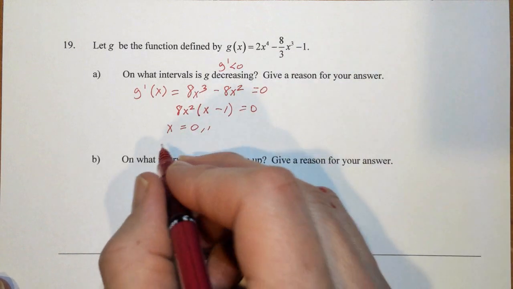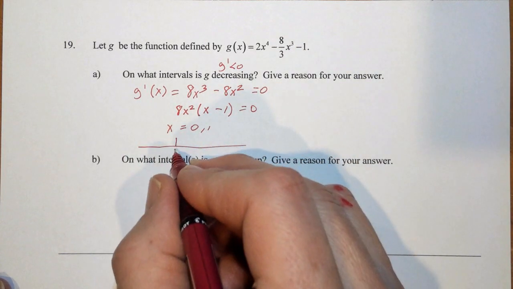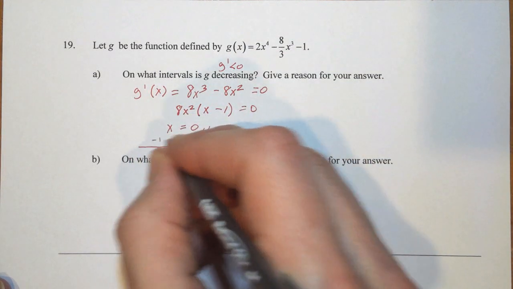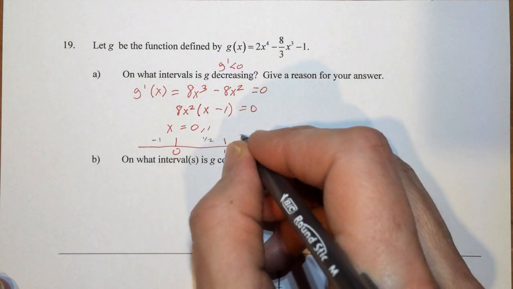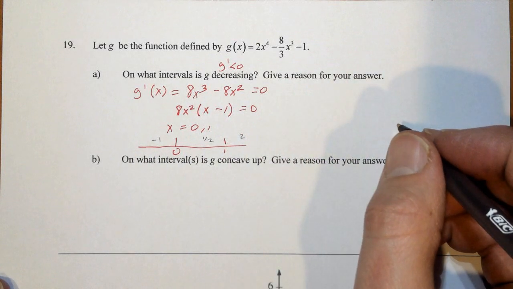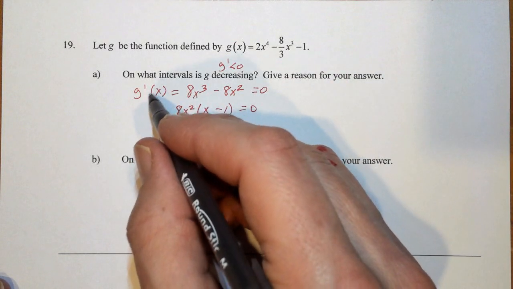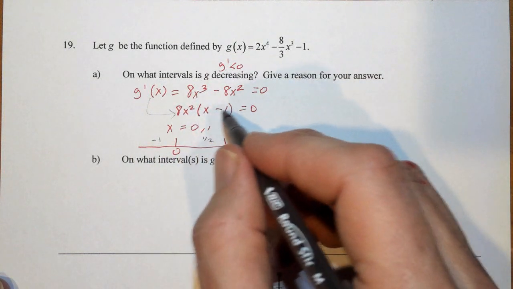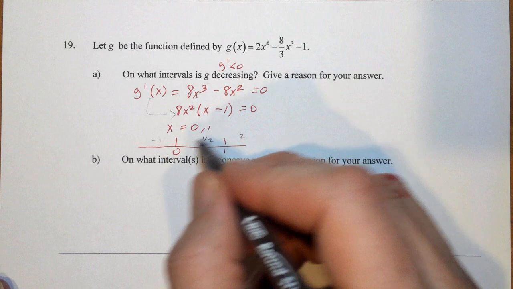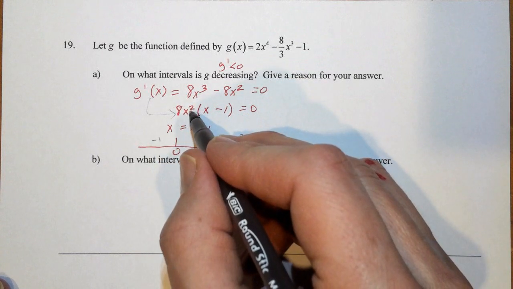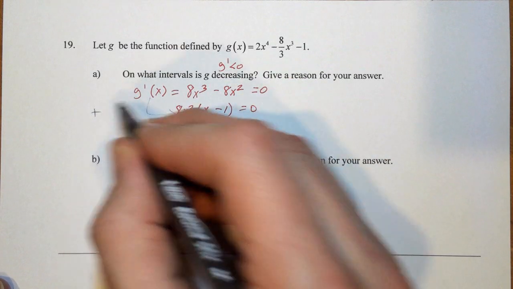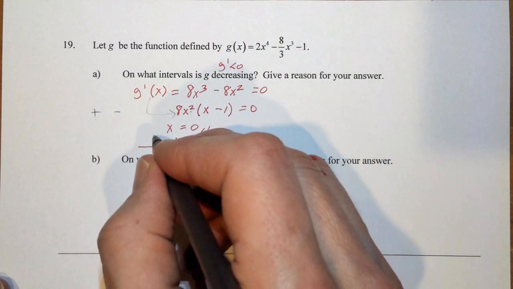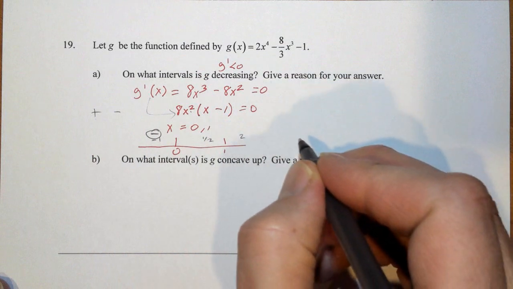So we need a number line with a 0 and a 1. We're going to have to pick some test values, maybe -1, 1/2, and 2. We're going to plug them into the factored first derivative, I think that is the best way to go. -1. -1 squared is a positive, so we have a positive. -1 minus 1 is a negative. So that's positive times a negative, which is a negative.